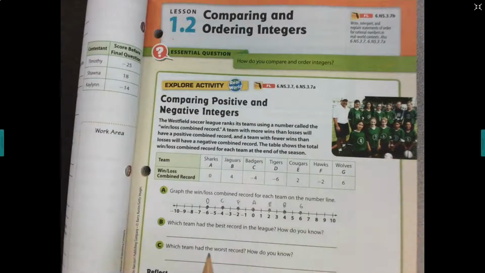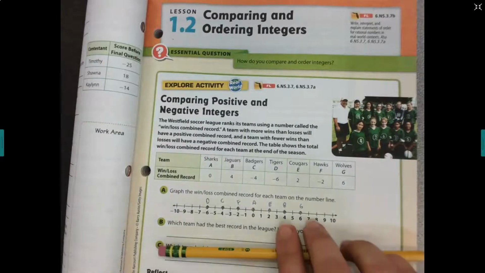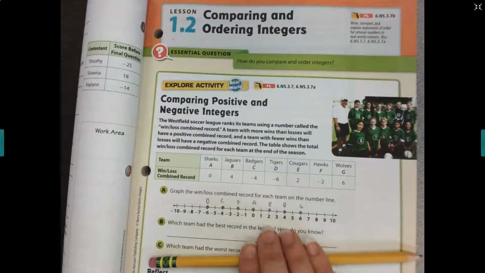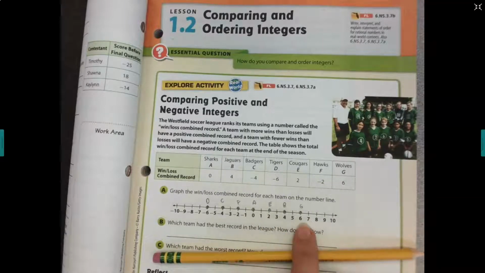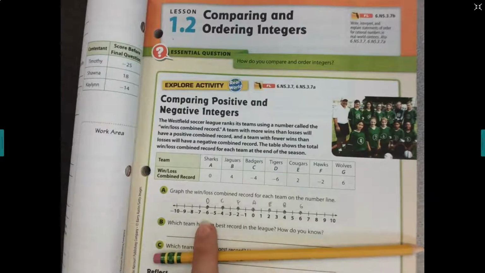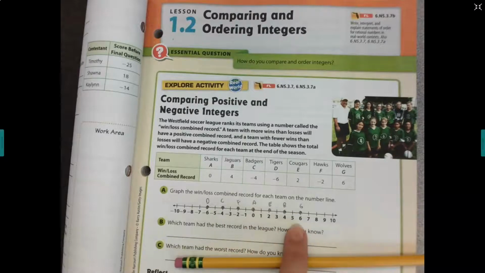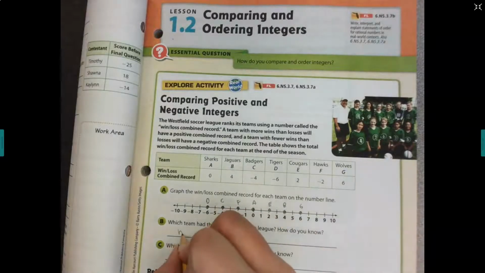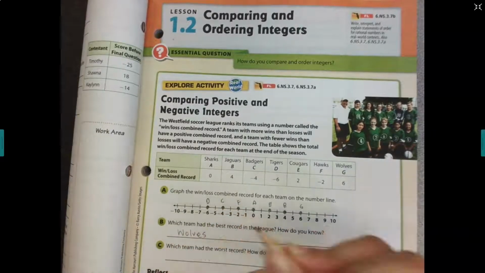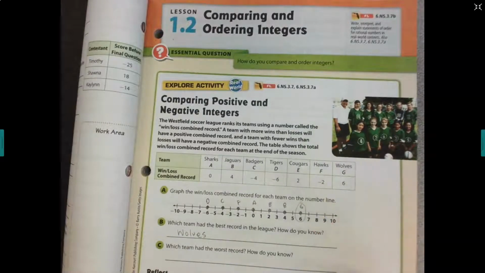So based on what we know from the last lesson about positive and negative numbers, we can tell that this team over here has the best record. They have the highest score, where this team over here has the worst record or the lowest score. We can tell that this is the best record because it is to the right of 0, which means it's above 0, and it's also the largest point that's over here. So it's to the right of all of the other teams' records. So this is the Wolves. Okay, so they're all the way over here to the right.